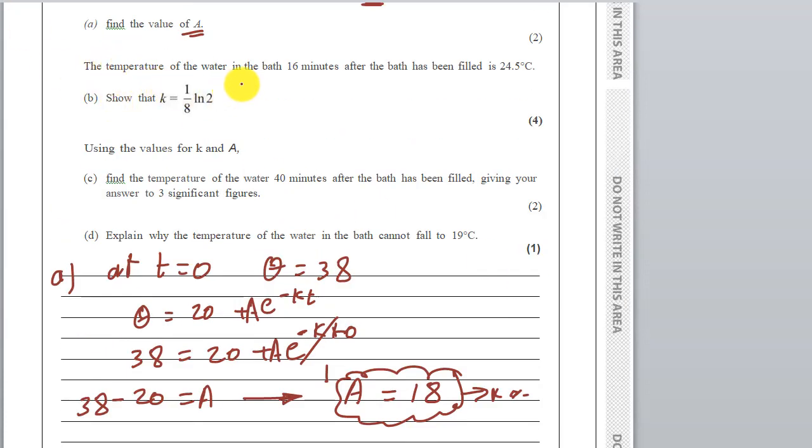The temperature of the water in the bath 16 minutes after the bath has been filled. So this is t equal to 16. The temperature is equal to, this is theta, 24.5. Show that k is equal to 1 over 8 ln 2.